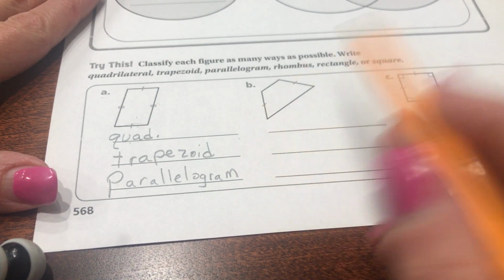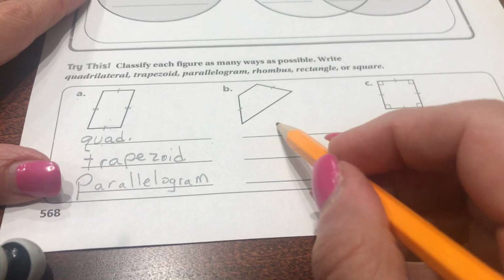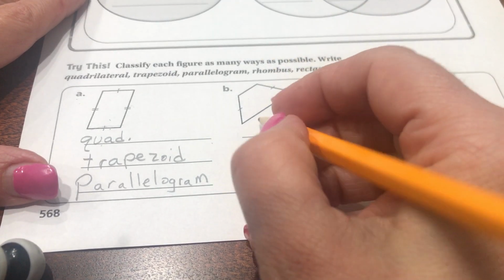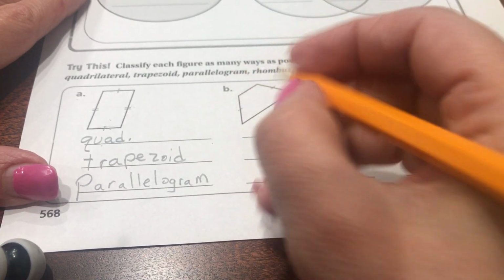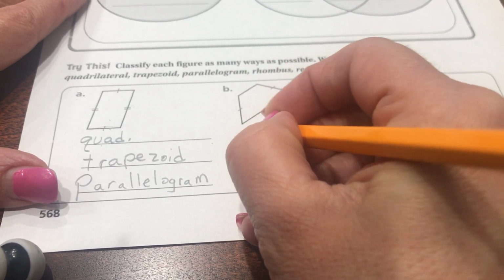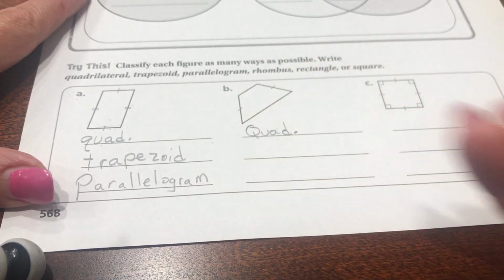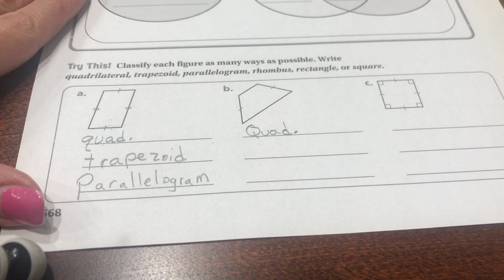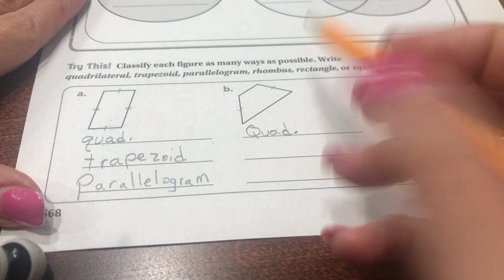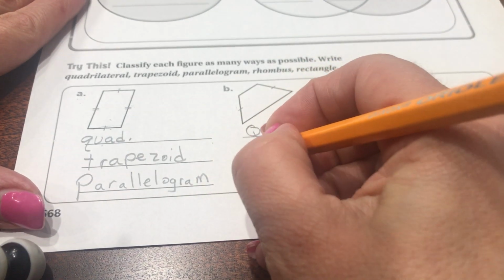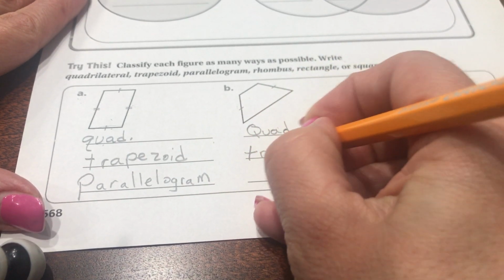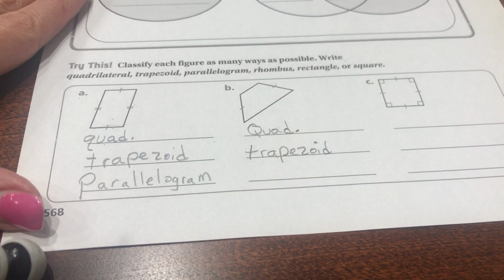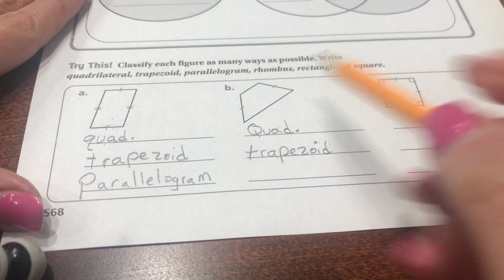Look at figure B. Starting at the top, look at the top of your reteach sheet. Is it a quad? 1, 2, 3, 4. Of course it is. It's a quad. Is it a trapezoid? Looking at my reteach sheet, does it have at least one pair of parallel sides? It sure does. It's a trapezoid. Is it a parallelogram? Meaning, does it have 2 pairs of parallel sides?